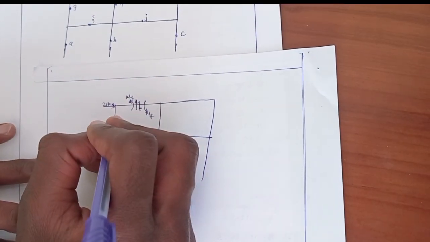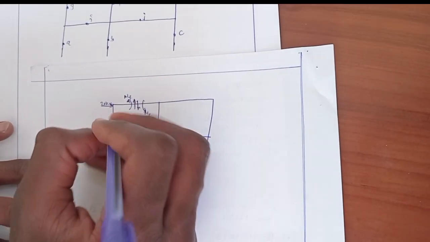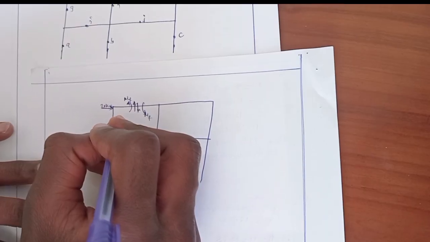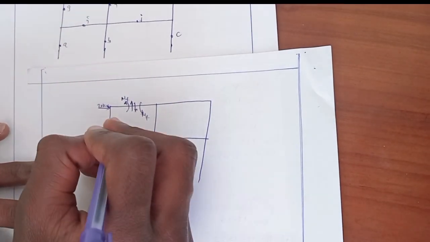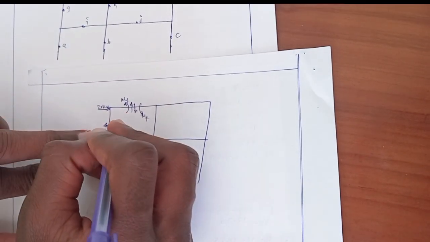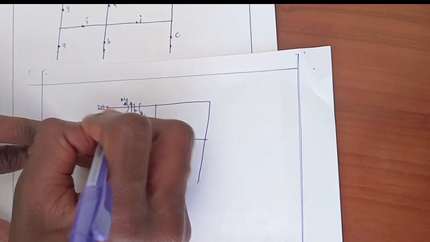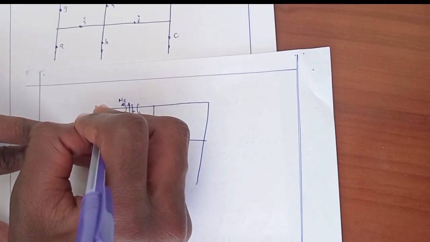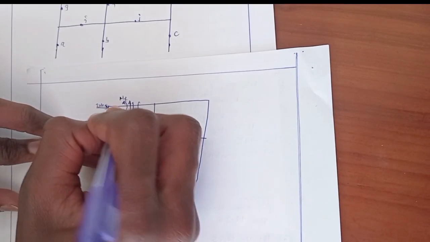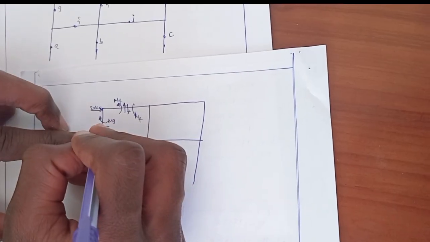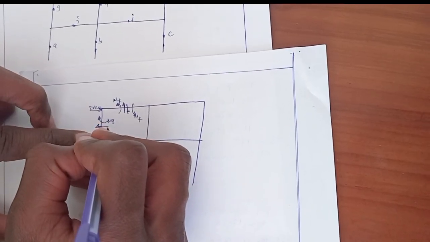So this will be the shear force at point G. In order to be at equilibrium, another shear force will be in this direction. So the bending moment at G, this is MG.